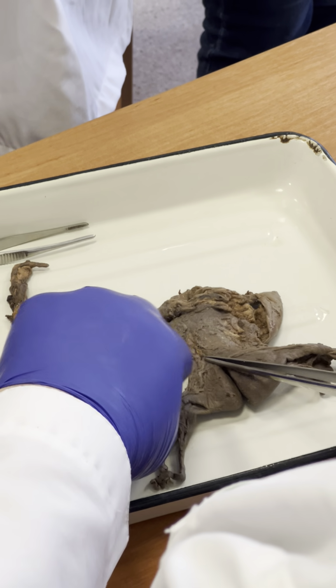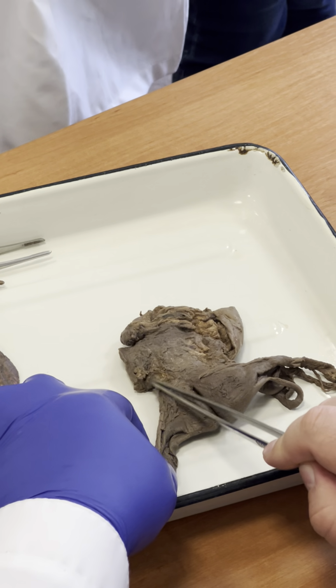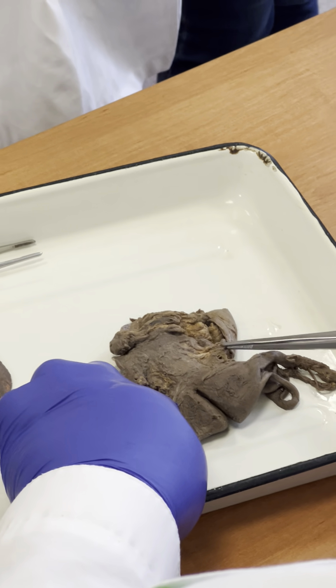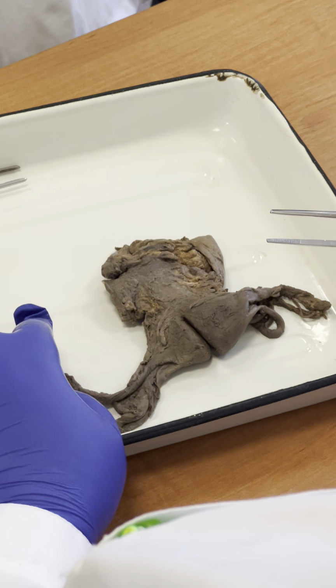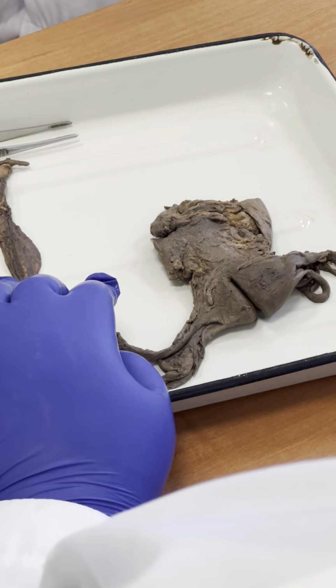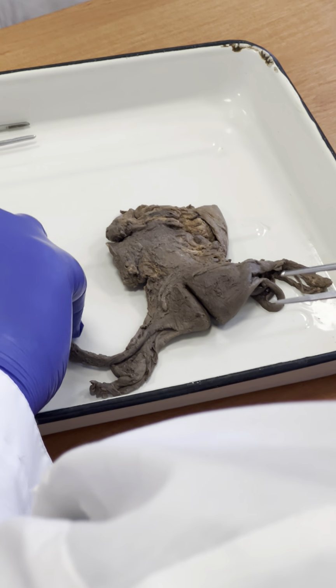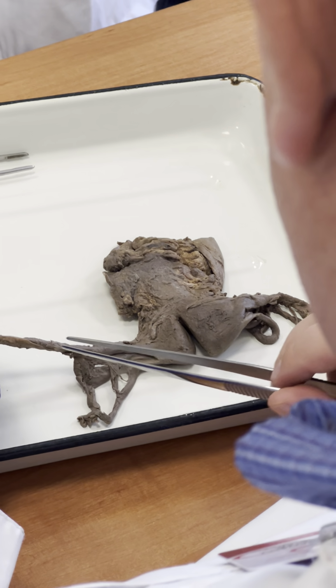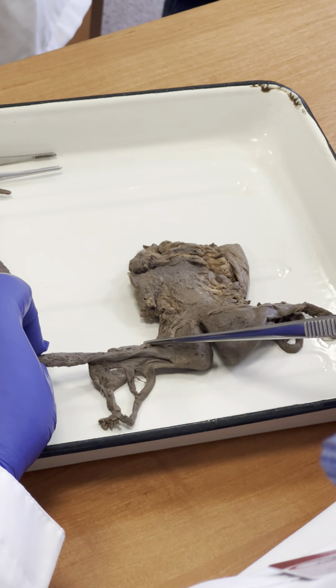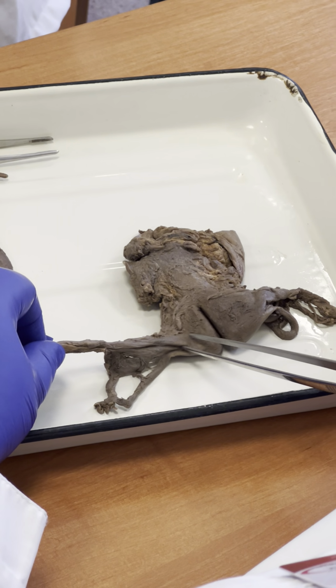The ligament which is lateral to the uterus. Here, all of this peritoneum, and here. That is the broad ligament, ligamentum latum uteri. And another ligament, the round ligament. Ligamentum, help me in Latin.